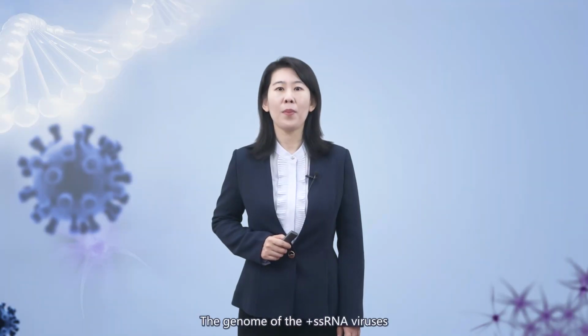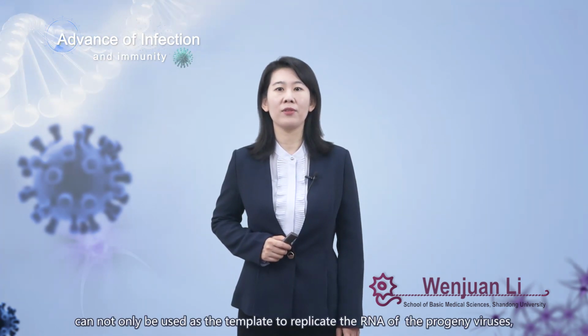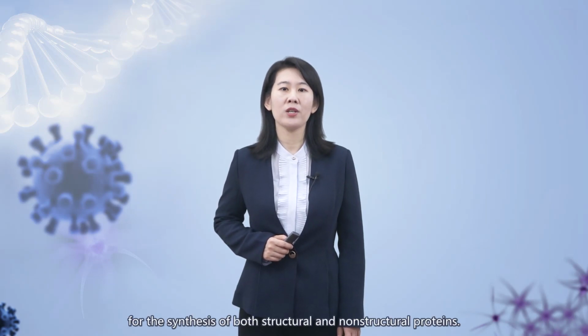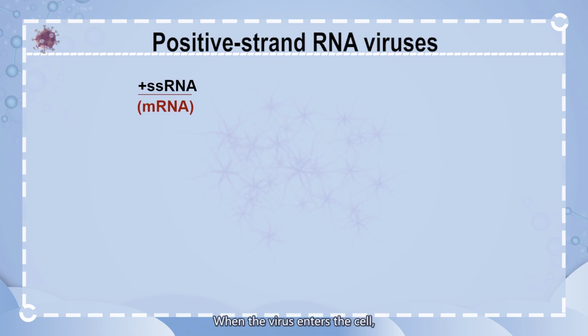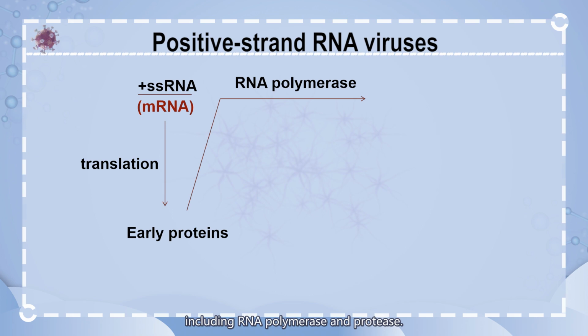The genome of the positive single-stranded RNA viruses can not only be used as a template to replicate the RNA of the progeny viruses, but also act as mRNA, carrying genetic information for the synthesis of both structural and non-structural proteins. When the virus enters the cell, the viral RNA binds to ribosomes, which acts as mRNA and translates early proteins, including RNA polymerase and protease.